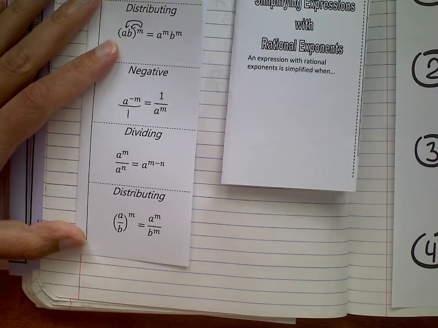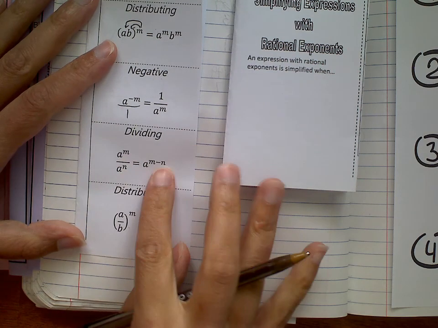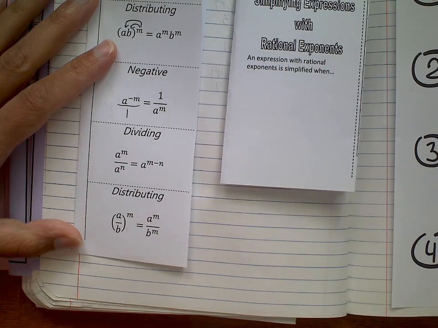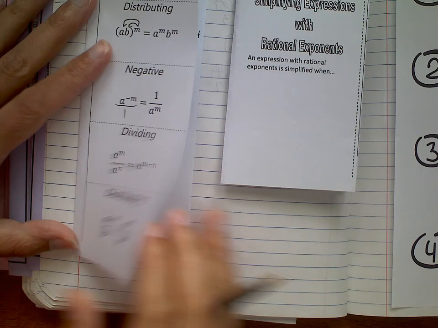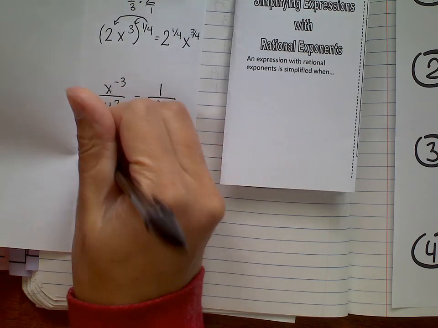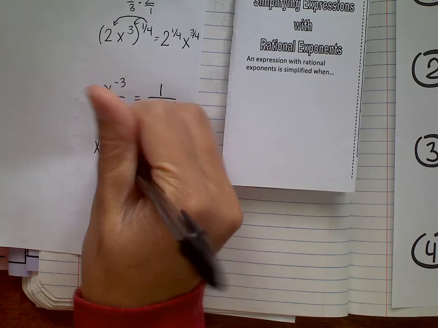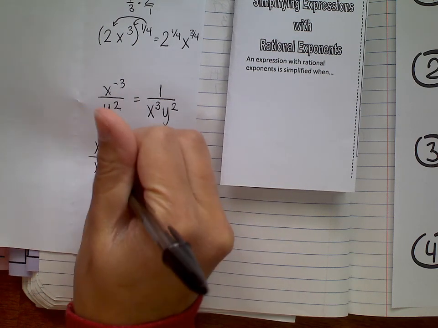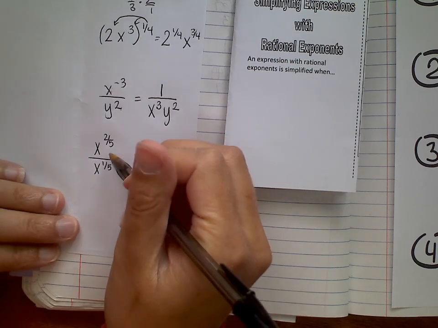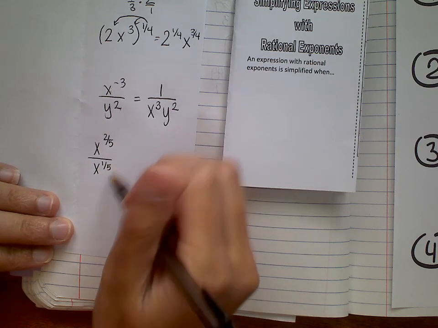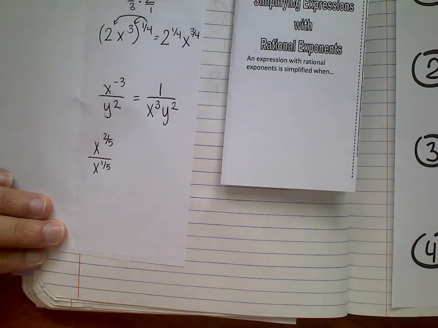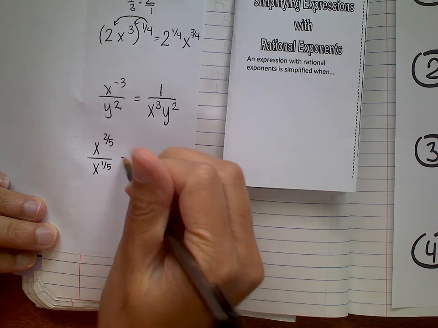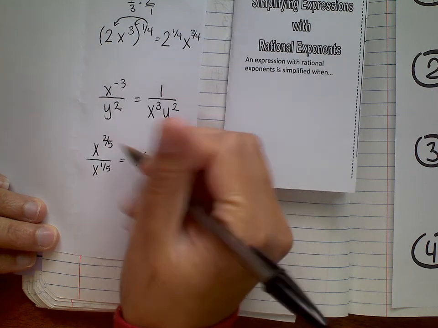Next we have division, where you are subtracting, but like I said, I like to think about how far apart the exponents are. If I have x to the 2/5 power divided by x to the 1/5 power, luckily since they have the same denominator, that's easy to subtract, and that would be 1/5.